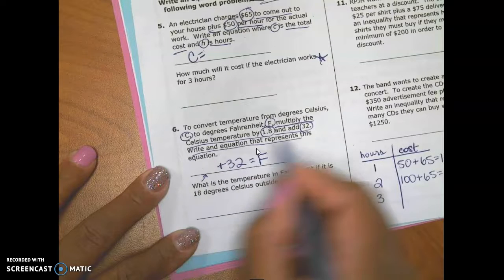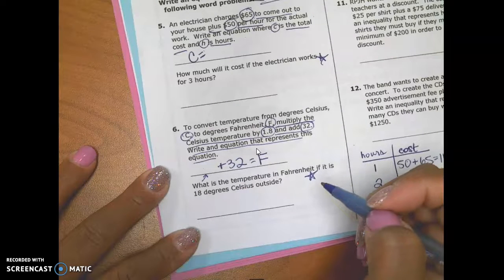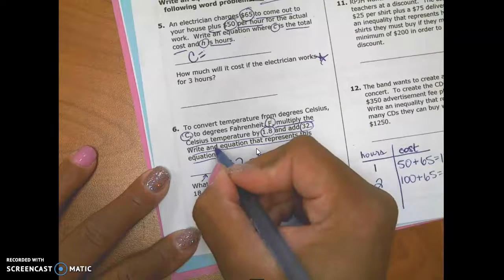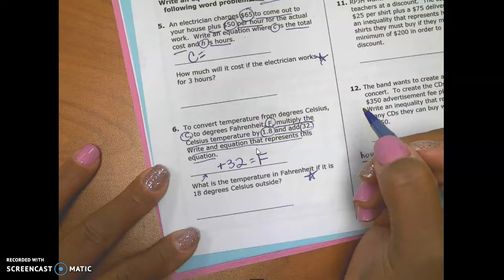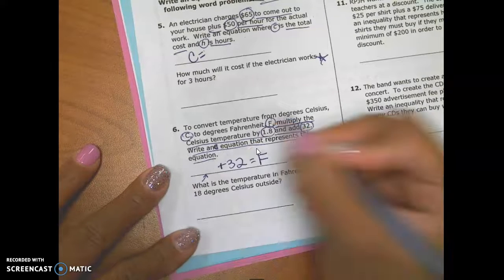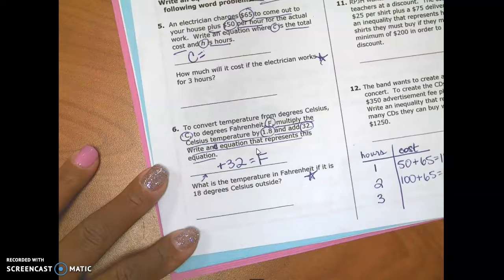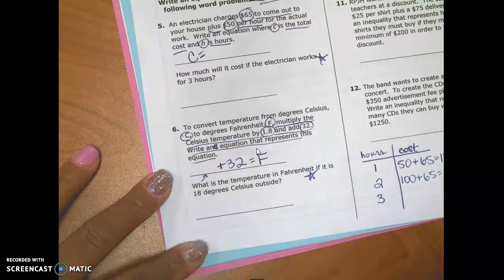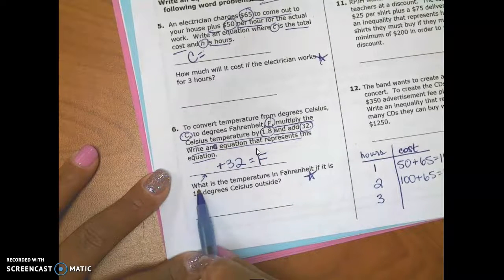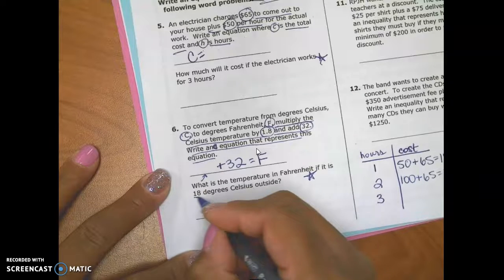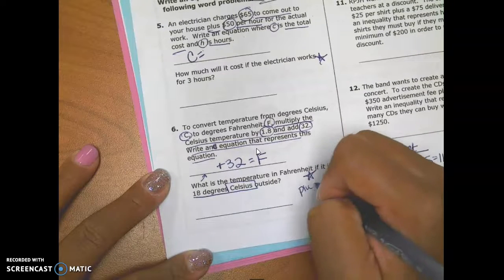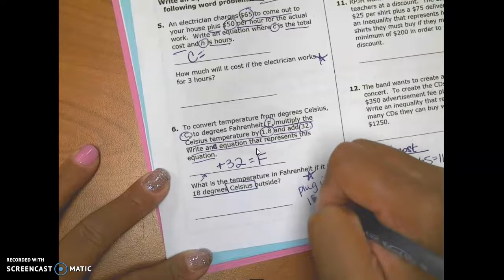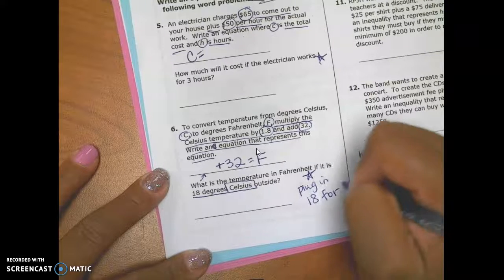Write an equation that represents this equation. Okay. I think it should say write an equation that represents this setup. I didn't type this, somebody else did. All right. So then here, you're going to plug in 18 degrees for C. Plug in 18 for C.